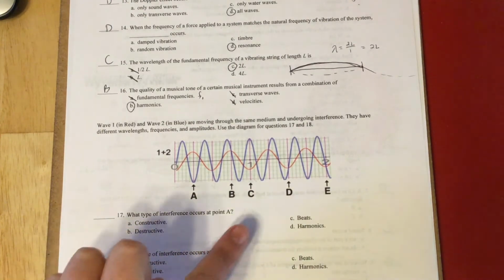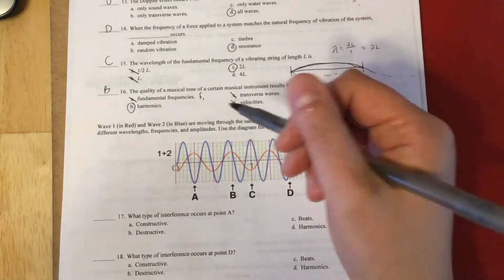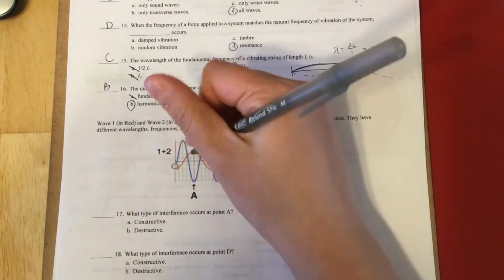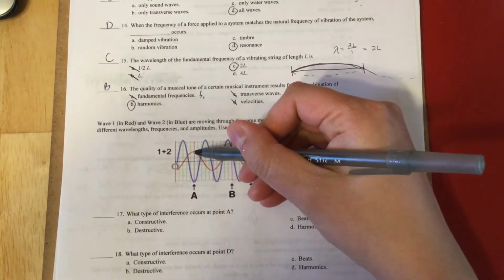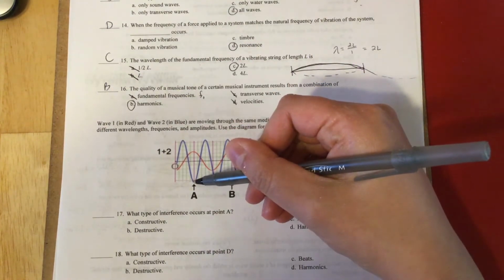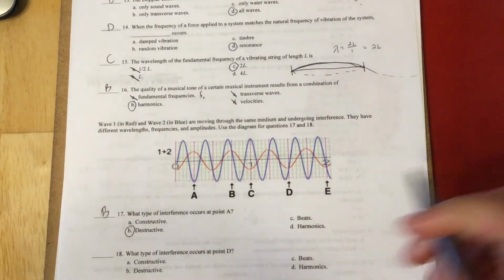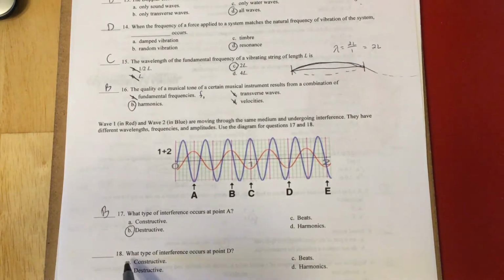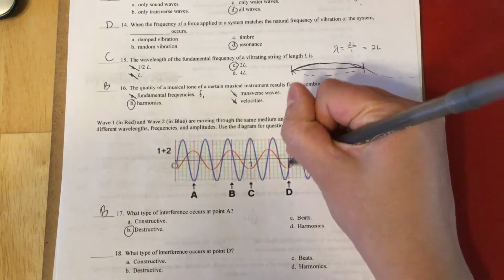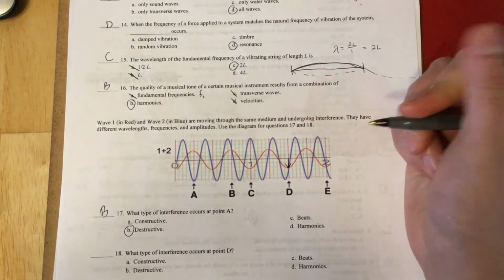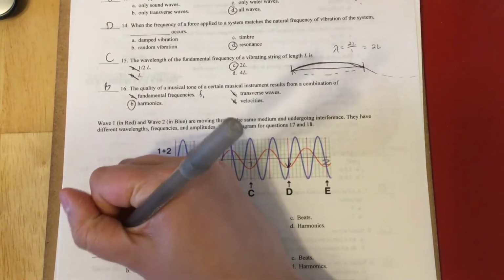For 17, A shows one wave with positive amplitude and one wave with negative amplitude. A must show destructive interference. But at D, both of the waves have an amplitude in the same direction. To be fair, that amplitude is both down, but that is still constructive interference.